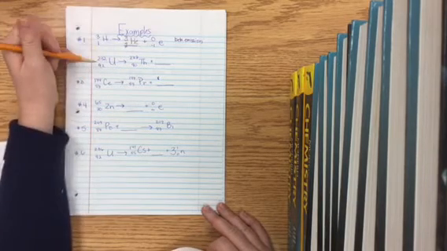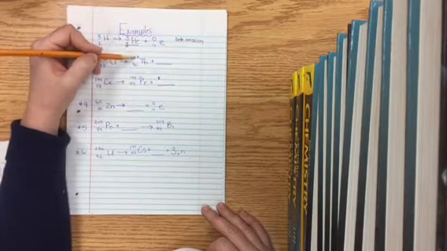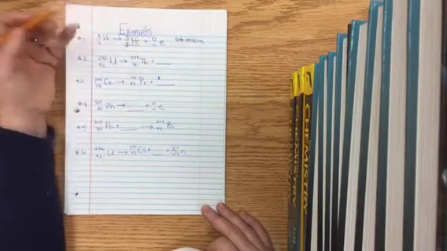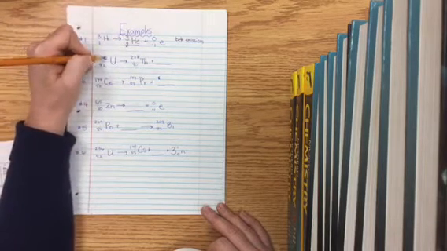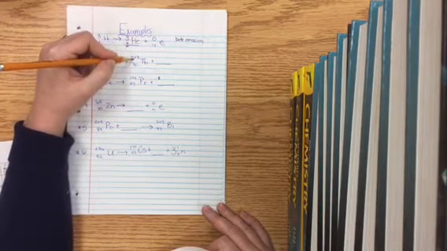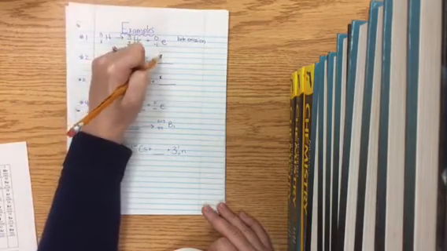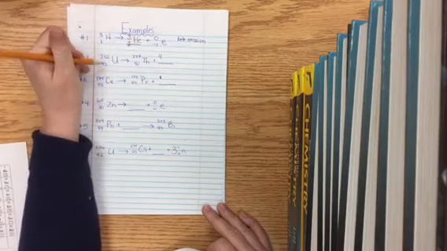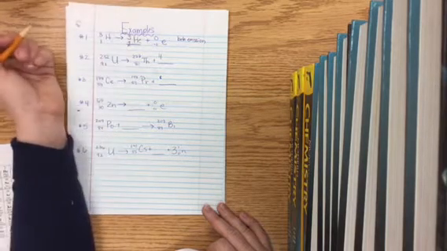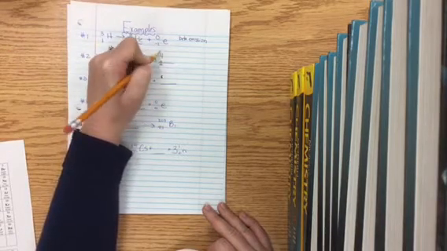So let's look at my next example. I have 232 and 92 uranium, and it's going to break down into 228, 90 thorium plus something else. So I need to figure out what would go here. Well, 232 is going to equal 228 plus some number. What number would fit there? A 4. 4 plus 228 gives me 232. 92 equals 90 plus some number. Well, that's going to be a 2. So I have 4 and 2.